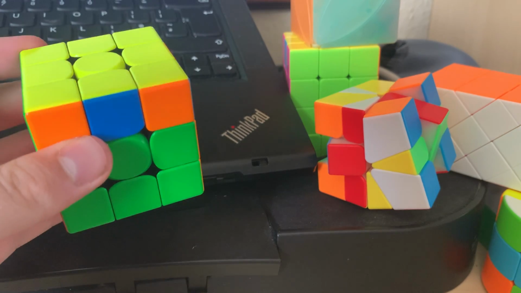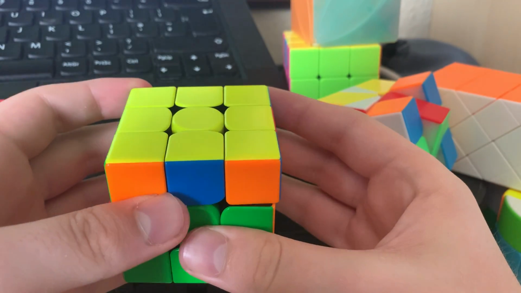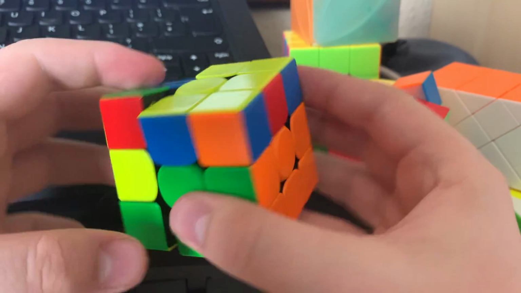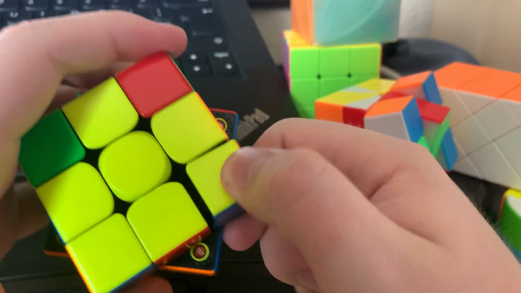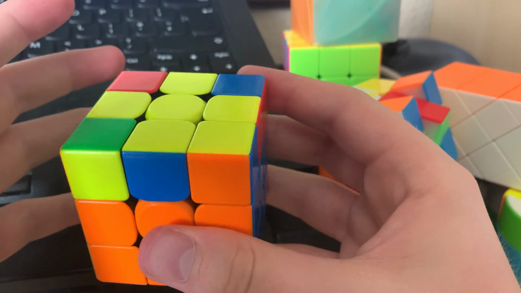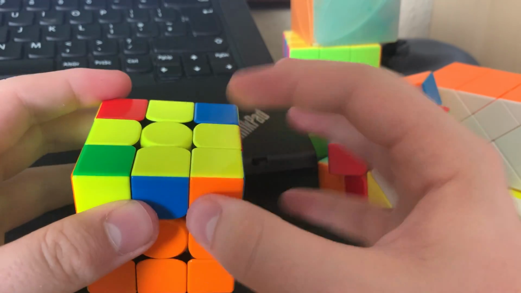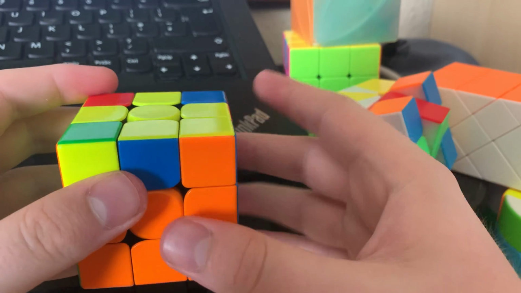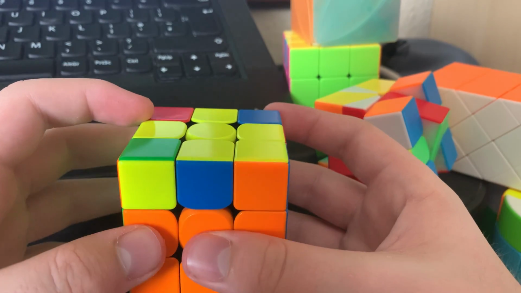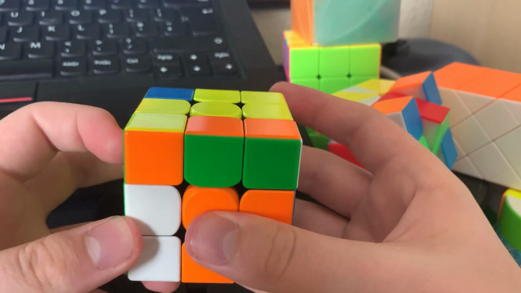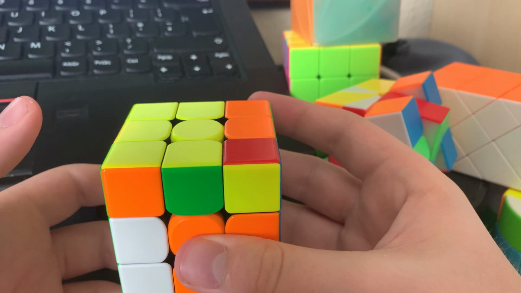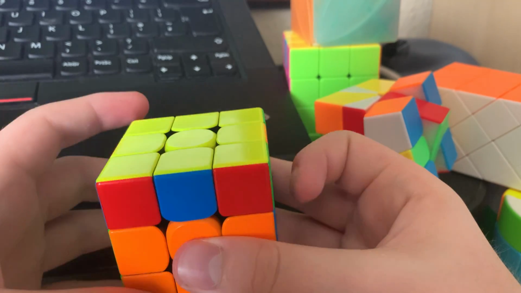But now there is another case you can get, which, let me just twist some corners to get the case that I want. Here's the case that I want. Here is what we call an anti-sune, which is you have the correct corner on the right hand side and the left sticker is facing you. So in this case you want to do L prime, U prime, L, U prime, L prime, U2, L.